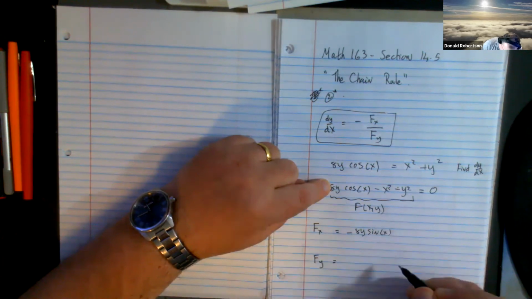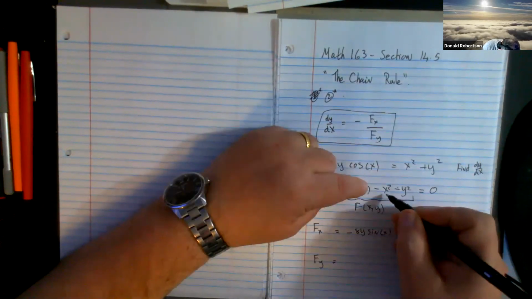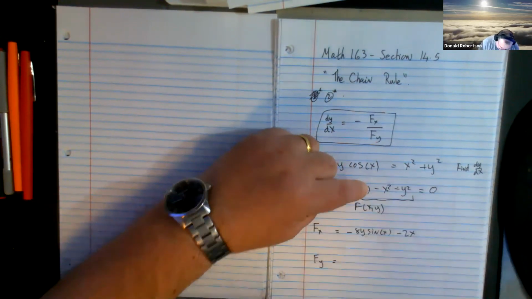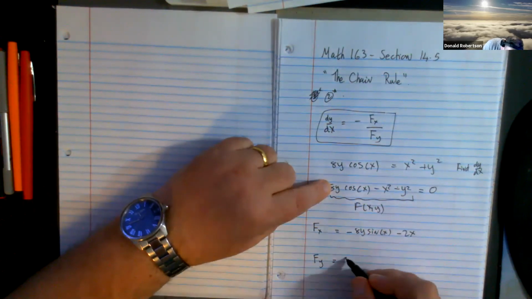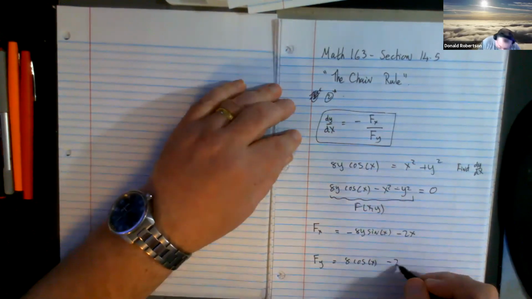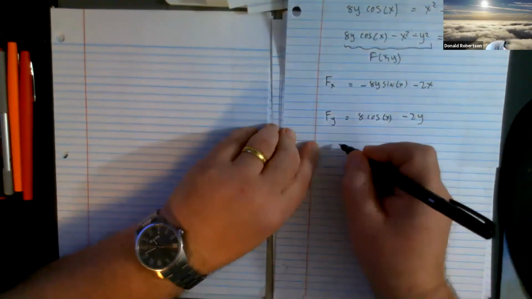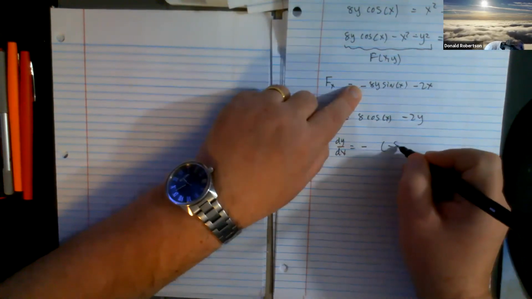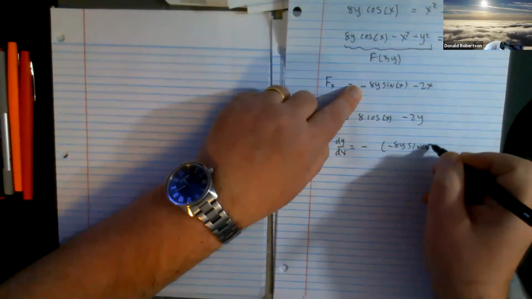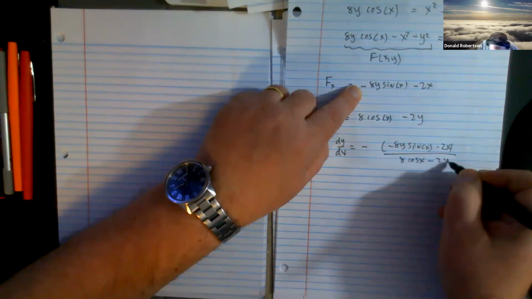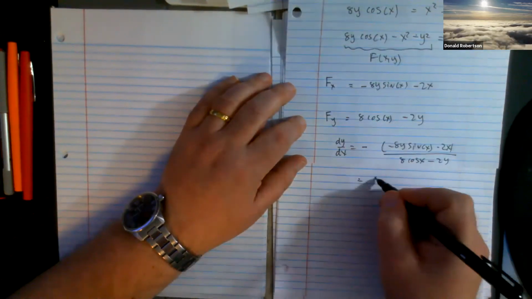So, partial derivative of this with respect to x gets you negative 8y sine x. Partial derivative of this with respect to x gets you negative 2x, and that gets you nothing. If you do it with the y's, you get 8 cosine x's. That gets you nothing, minus 2y. And we are finished. Because dy by dx is negative this guy over this guy. And you'd probably do something with all those double negatives floating about.